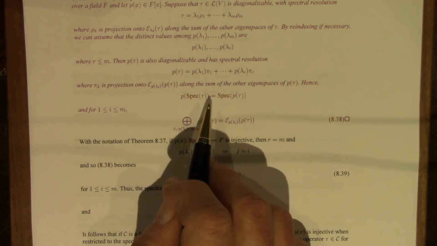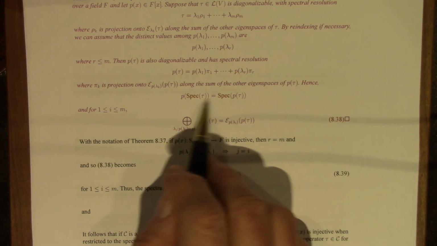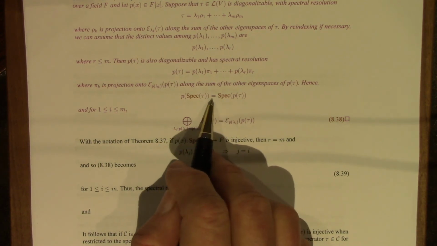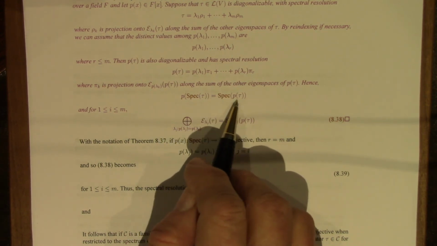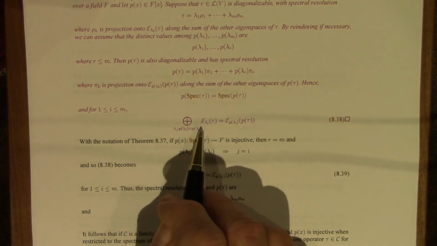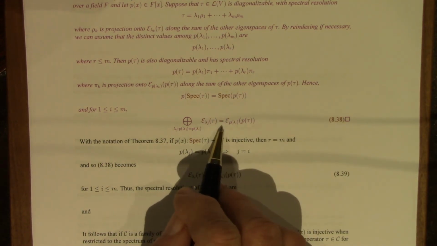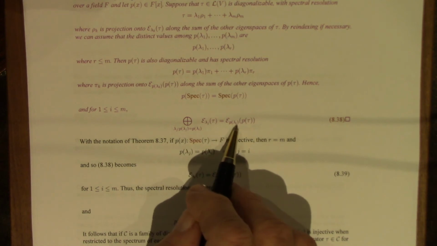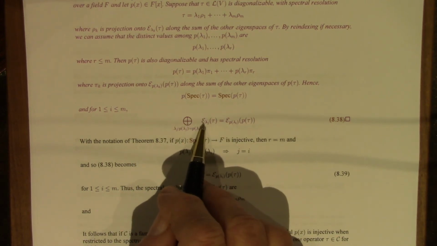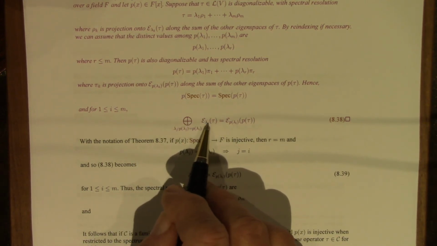For diagonalizable operators, this is an equality. P of the spectrum of tau is the spectrum of P of tau, and we have an equality for the eigenspaces here. This is the direct sum over the appropriate equivalence class.